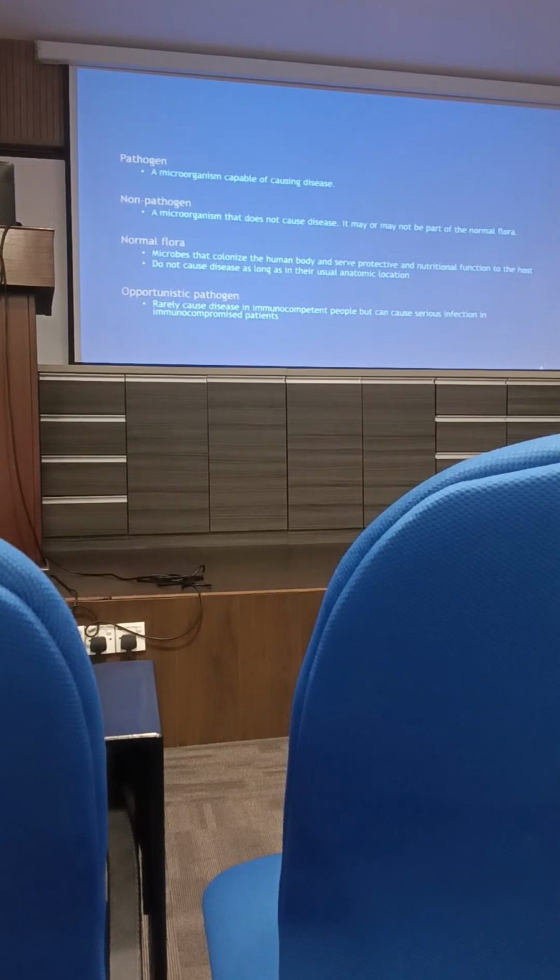Then we have opportunistic pathogens. Opportunistic meaning they take the opportunity. They rarely cause disease, but in certain circumstances, like in a patient who is under medication, right, so they are immunosuppressed, this bacteria that normally can be evaded by a healthy immune system now easily infects and causes infection.